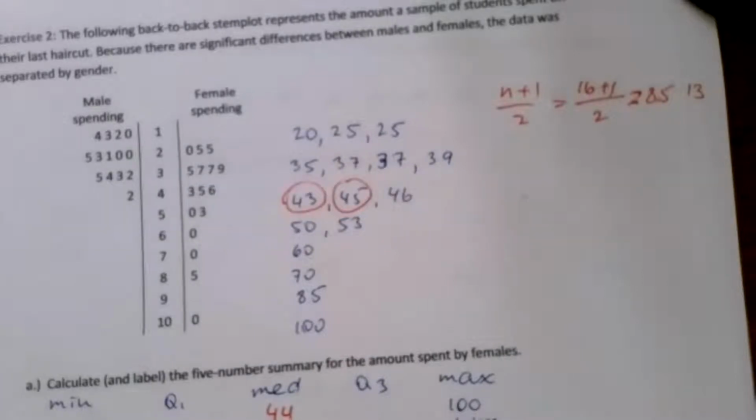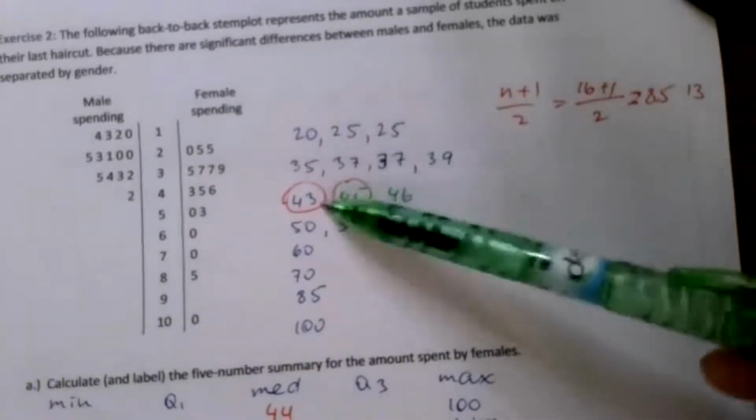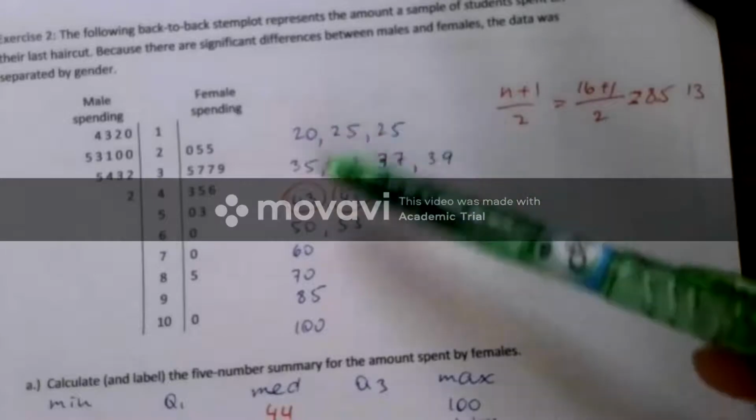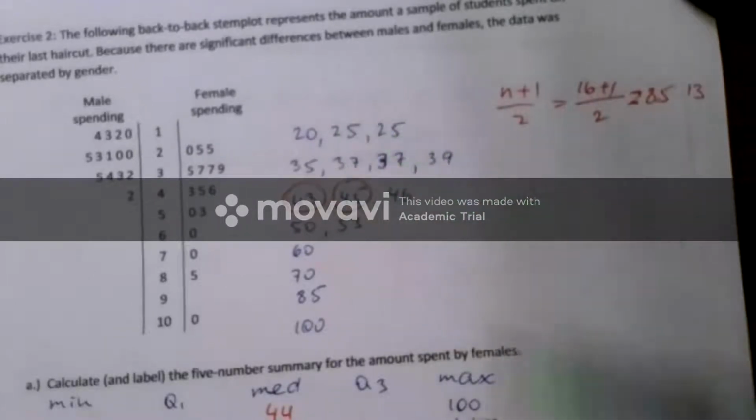Okay, now let's talk about Q1 and Q3. Well, how many values do we have before our median? We have, or below, we have 1, 2, 3, 4, 5, 6, 7.